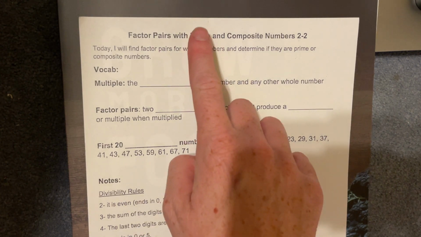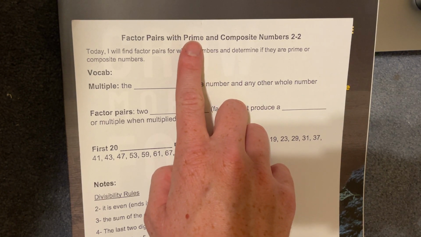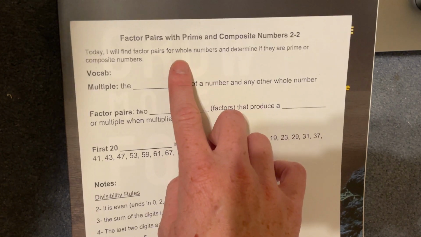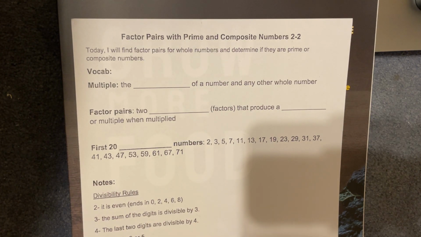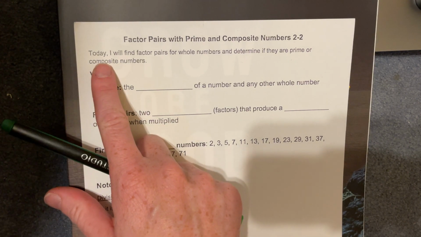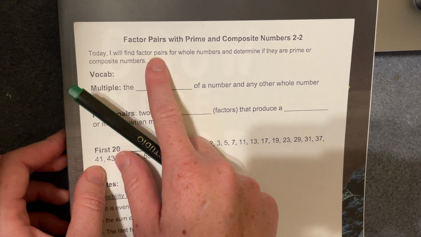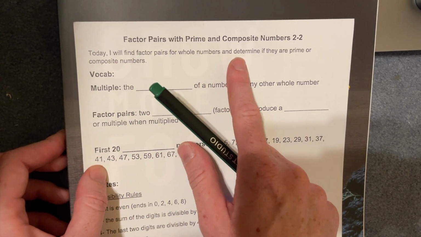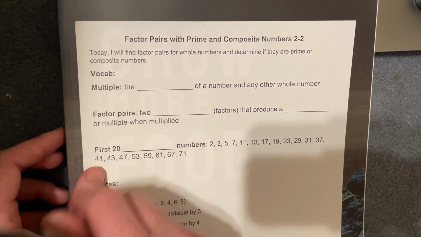So yesterday we learned that a prime number is any number that has the factors of just 1 and itself. And we learned that a composite number is any number that has more than two factor pairs. So our learning objective is today I will find factor pairs for whole numbers and determine if they are prime or composite numbers.